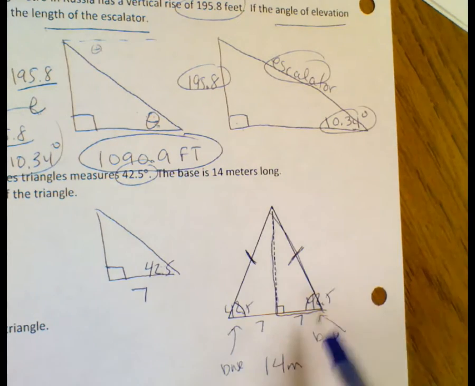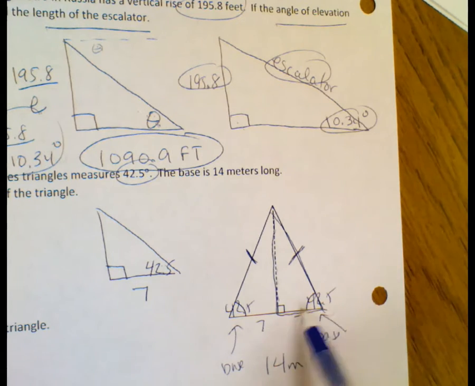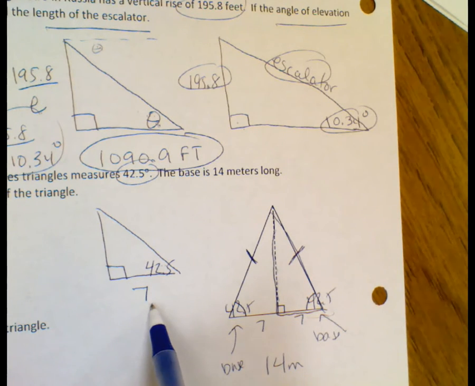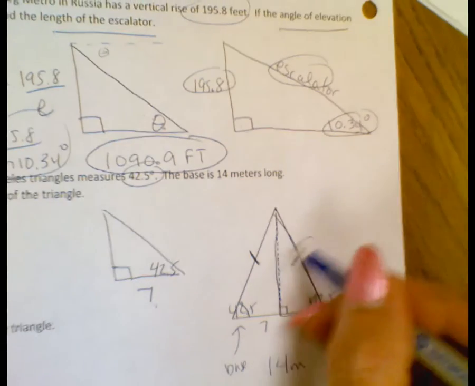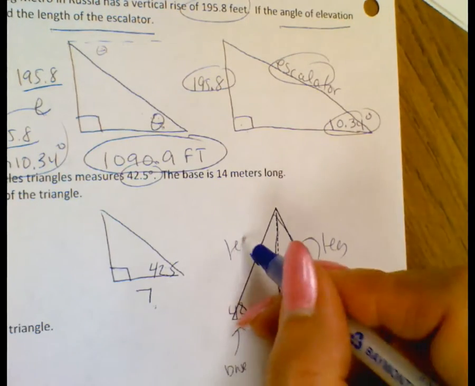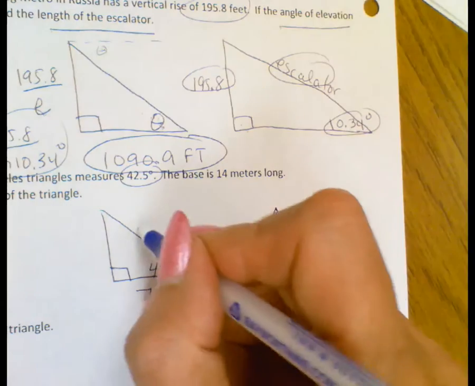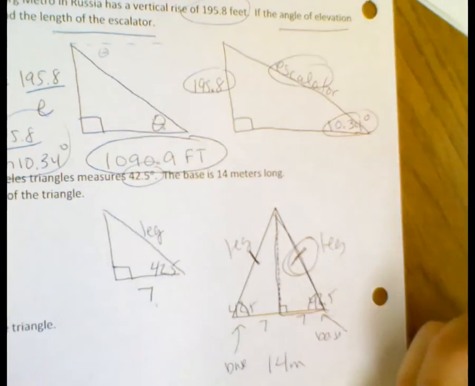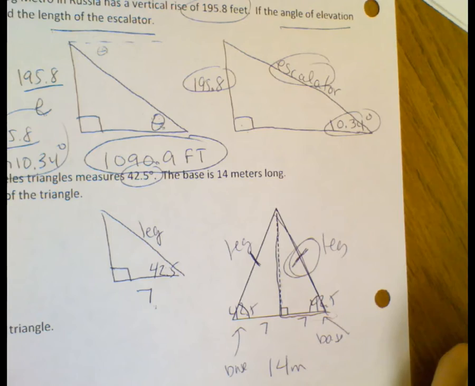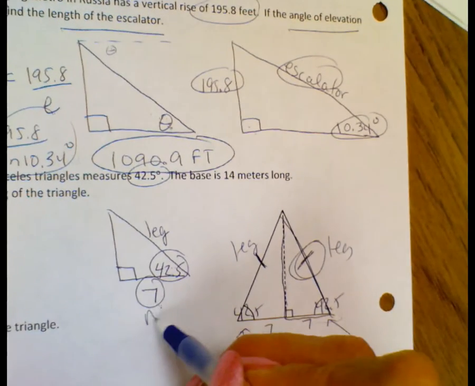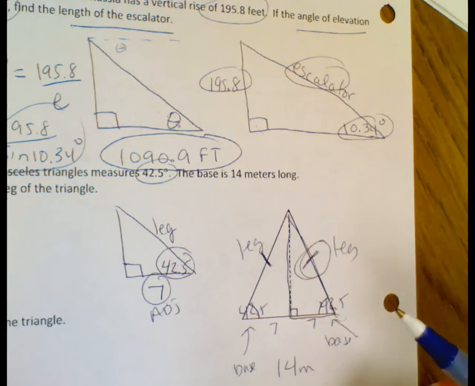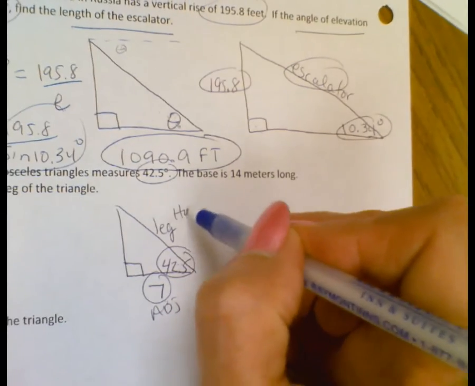This is 7 because the whole base was 14, so half of it is 7. And they want us to find the length of the leg. Which one of these is the leg? This is the leg, and this is the leg. The legs are the hypotenuses. So we're finding the leg. Which trig function would we use this time? This is our angle. What is 7? 7 is the adjacent side. What is the leg? It's the hypotenuse.